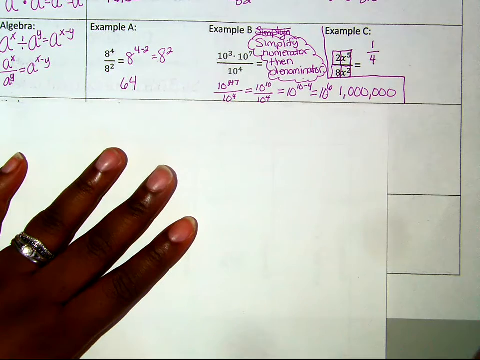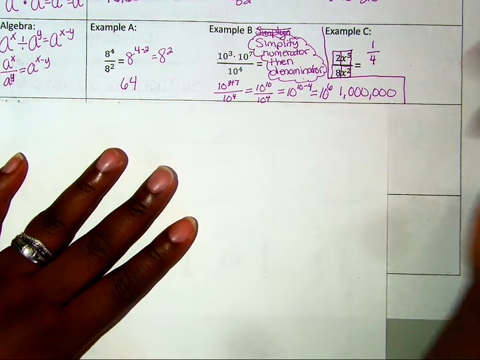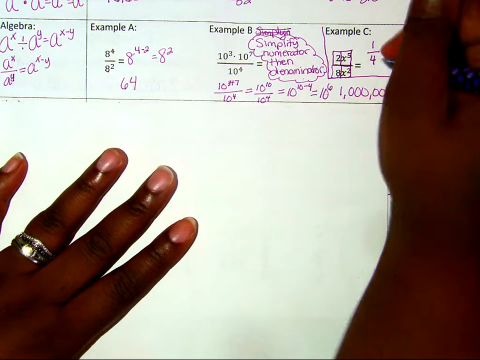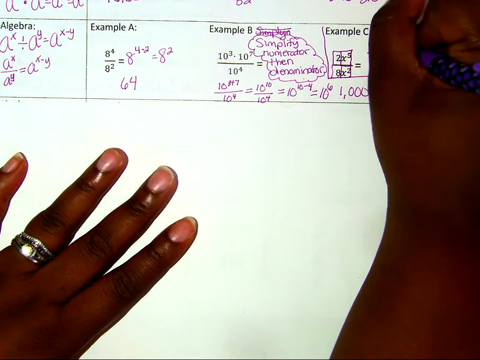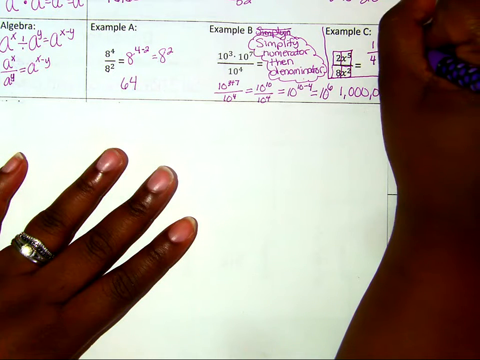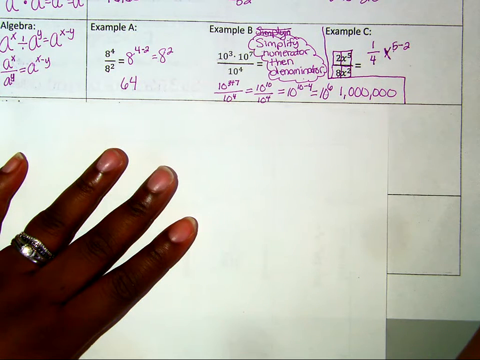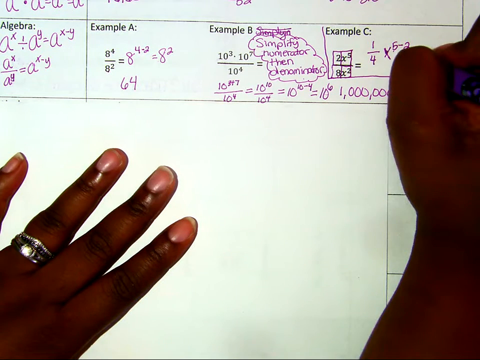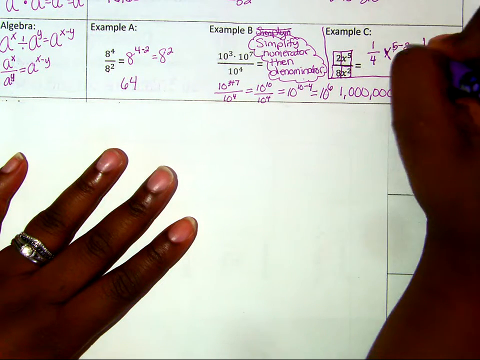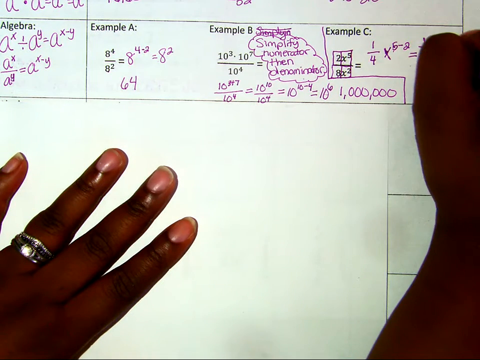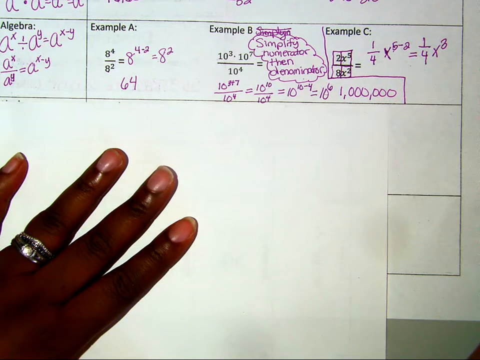So I have that. Then I have x, 5 minus 2. Okay? So I'm going to keep this 1/4. And 5 minus 2 is 3. Right? So you can write it this way.